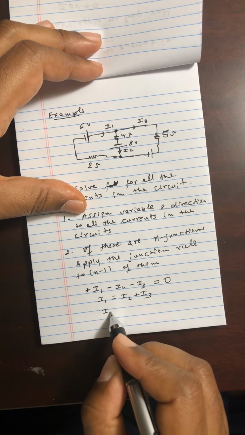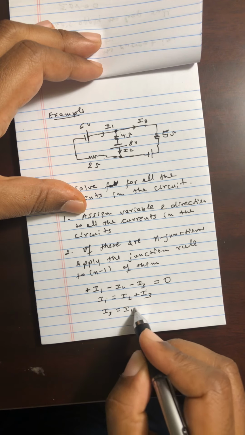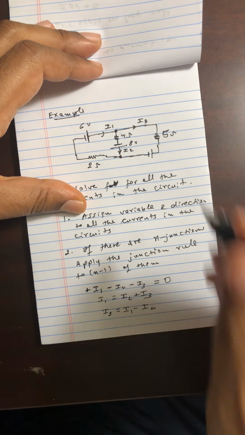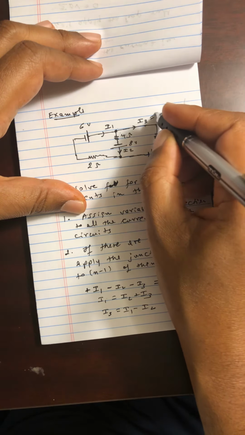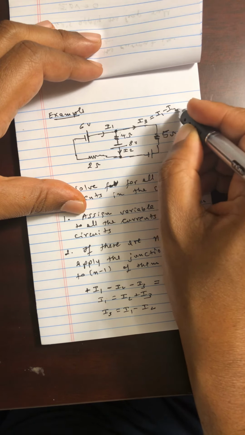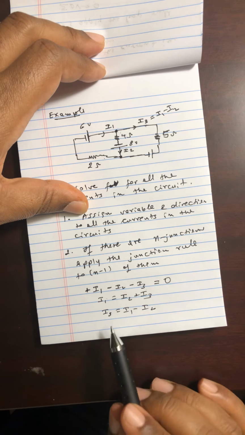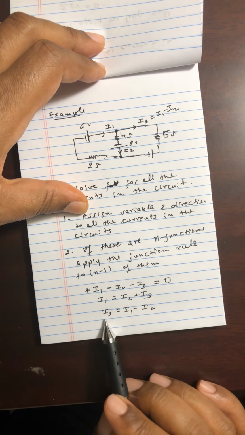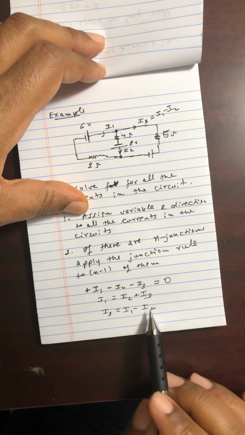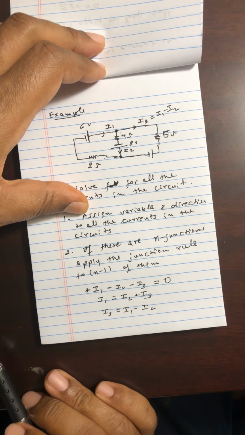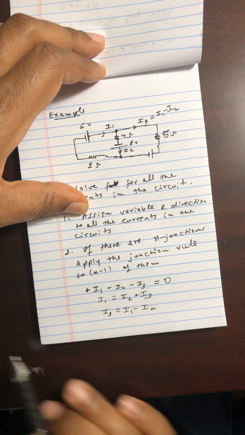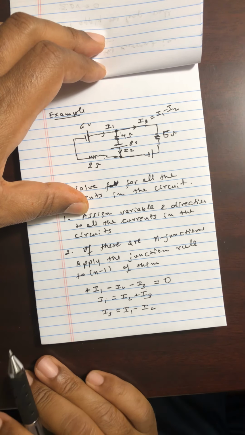We have I3 equals I1 minus I2, okay? So instead of I3, we're going to use I1 minus I2. That will leave us only with two variables. From now on, I'm going to use I1 minus I2 for I3. Then I will need only two equations to solve the problem. So we're done with the junction rule, all right?